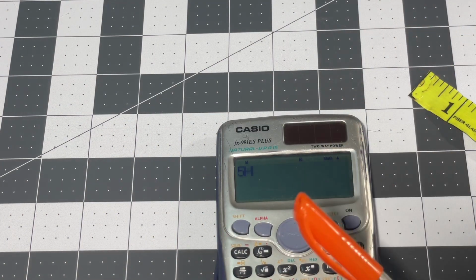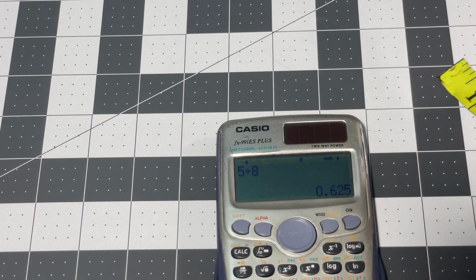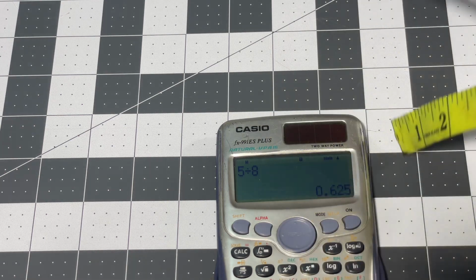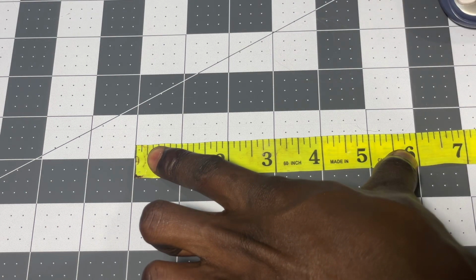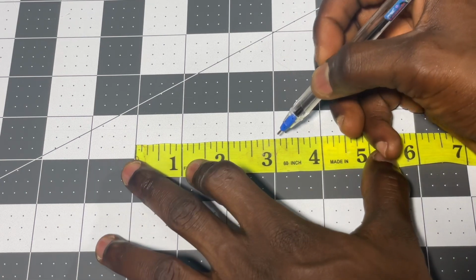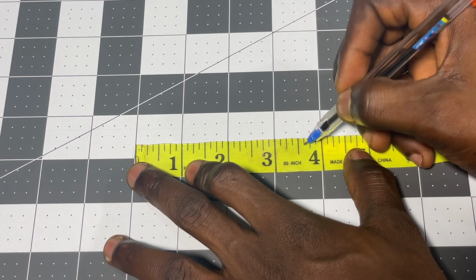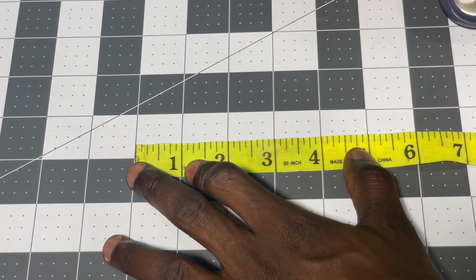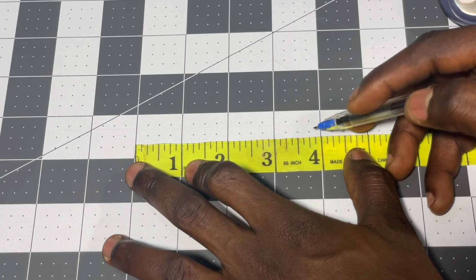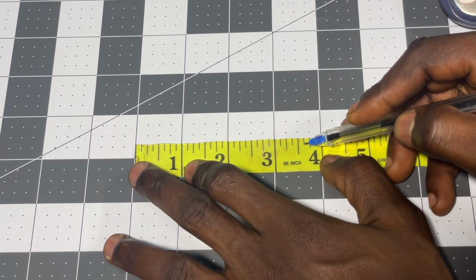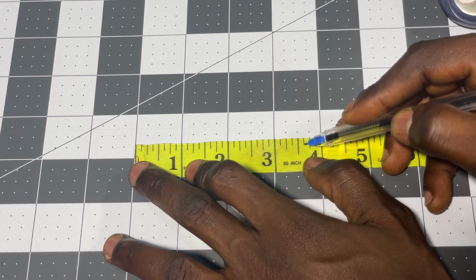Another example is 5 divided by 8. We have 0.625. Now, if you have to measure from this line here to 5 over 8, this is 5 over 8 on a measuring tape. In some cases you might come across it as 3.625. Whenever you see 0.625, 3.625 is also the same thing as 5 over 8 of an inch.